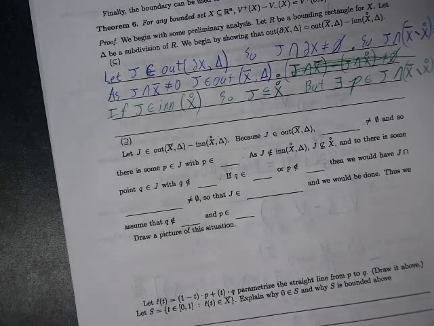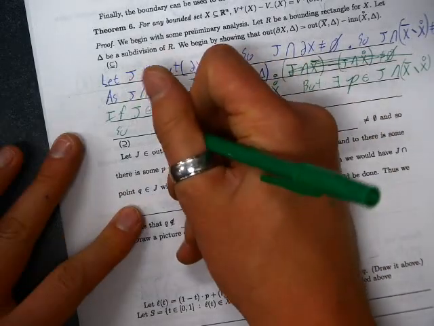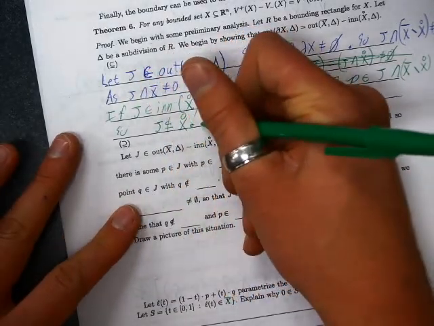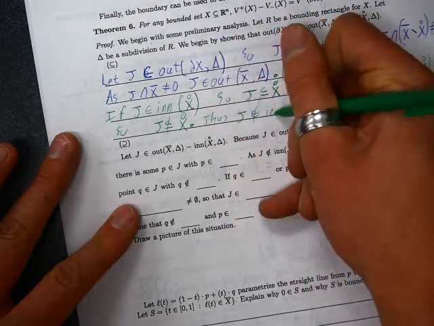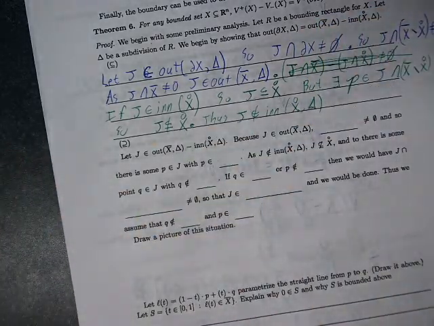Could that point P possibly be in X soc? No. So J is not a subset of X soc. Thus, J is not an inner rectangle for X soc with respect to the subdivision delta.